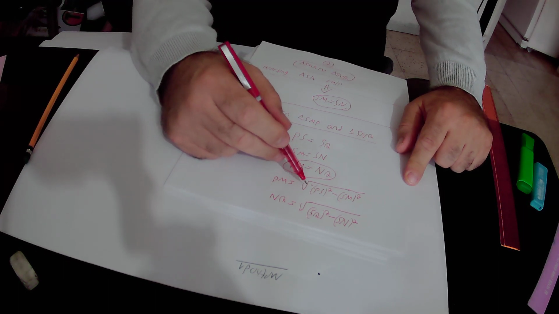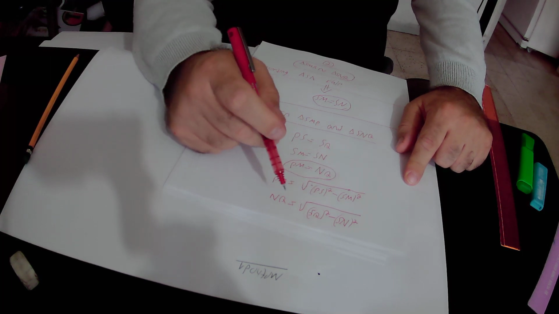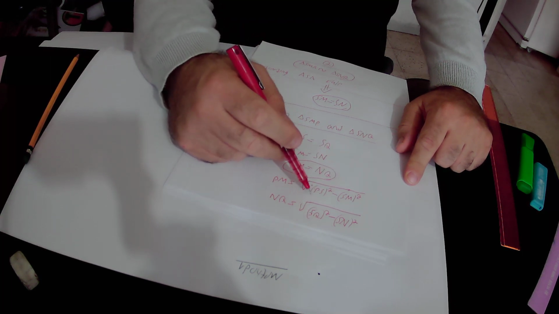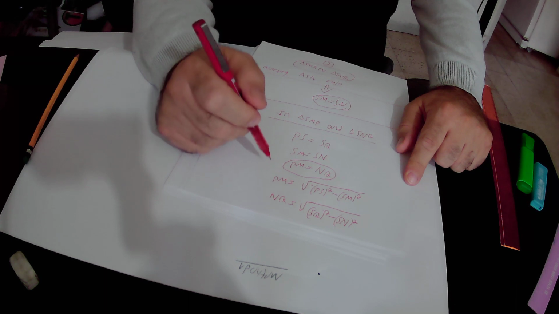Therefore, those two expressions are equal to each other. That is to say, PM equals NQ.